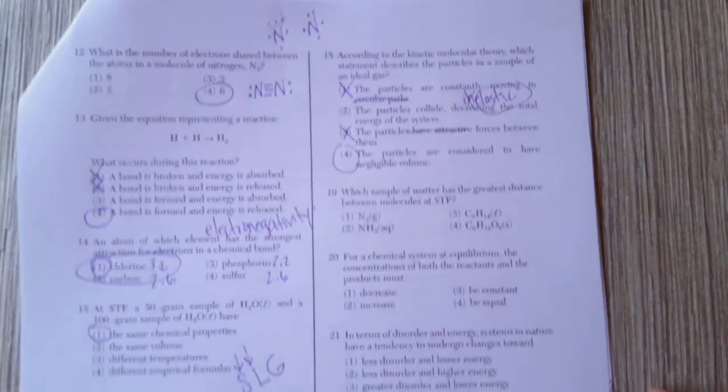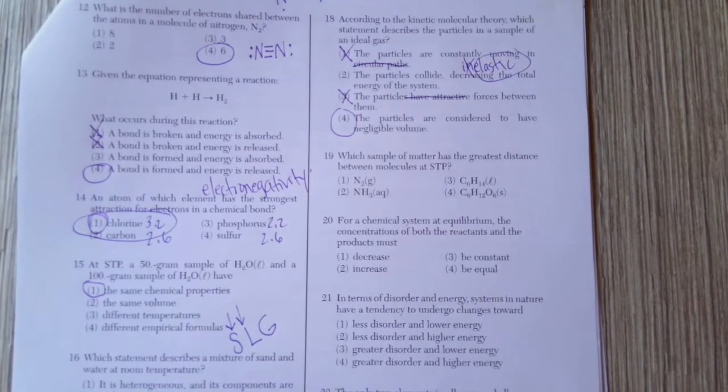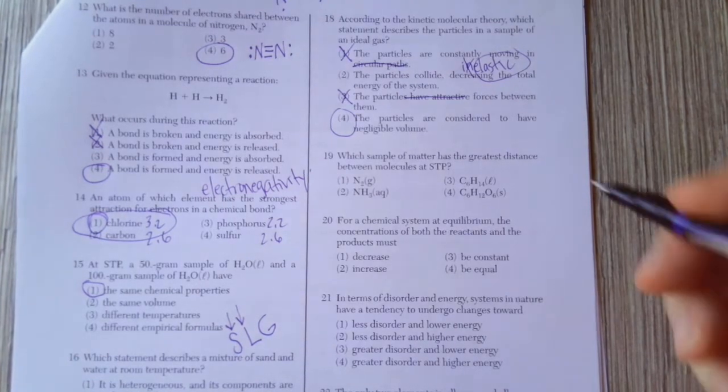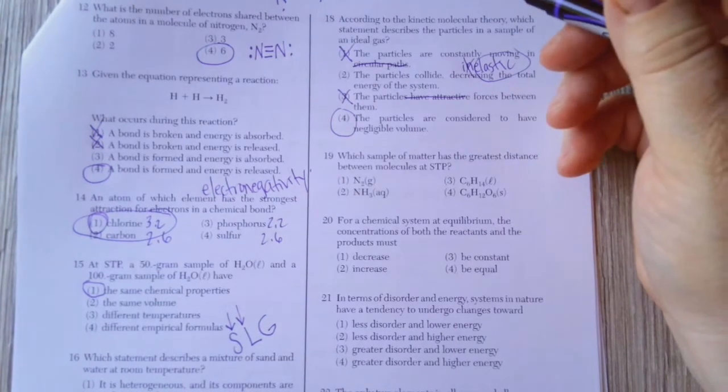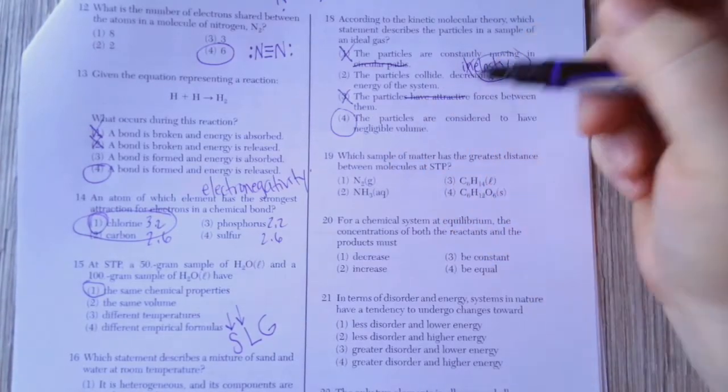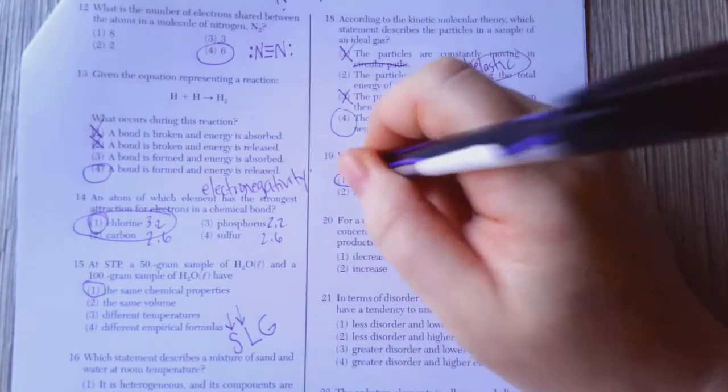energy gets transferred. Which sample of matter has the greatest distance between molecules at STP? So this seems like it's a hard question, but it's literally not. Where do we have the greatest distance between particles? If they're at the same temperature, it's just going to depend on state of matter. So it's just the gas.